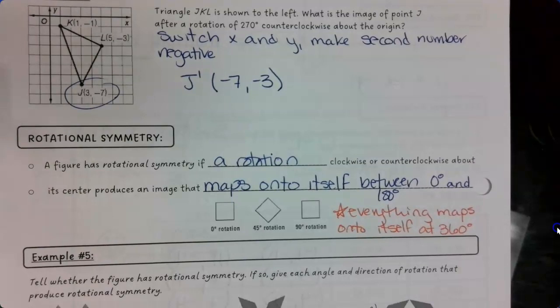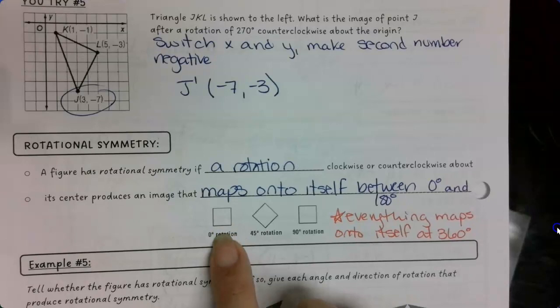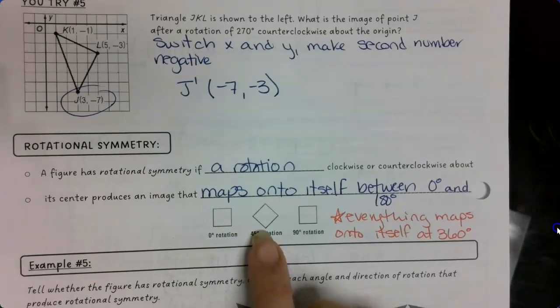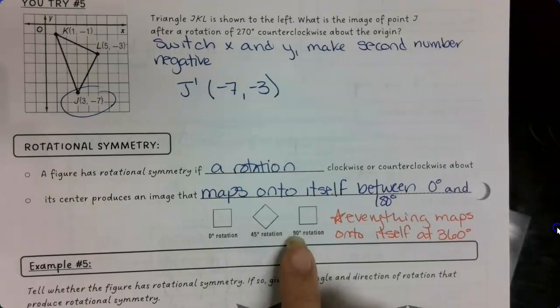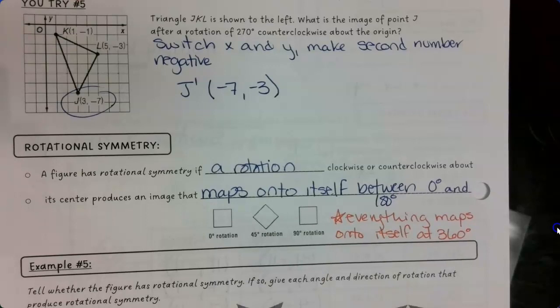So if I take a look, this is a square at 0 degrees. That's what it should normally look like. At 45 degrees, it doesn't look like a square, or at least not in the same orientation. But at 90 degrees, it does. So this one has rotational symmetry.